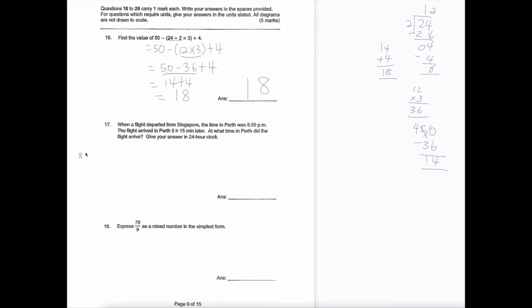So from 8:50, one hour it's 9:50, correct? So this is 1 hour. So if I add now 1 hour, it's 10:50. And then if I add now 1 hour, it's 11:50.